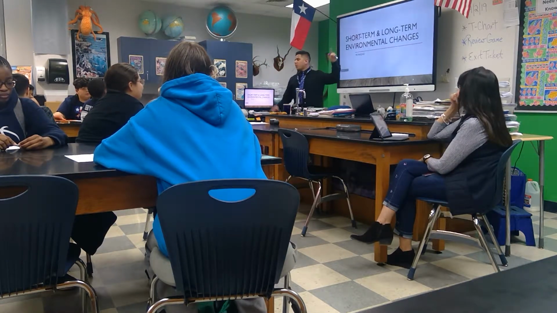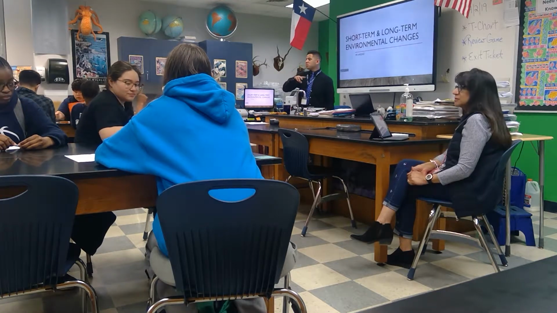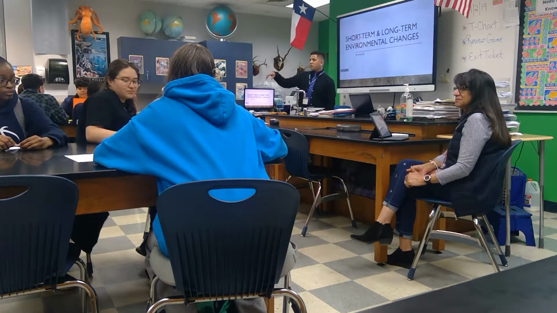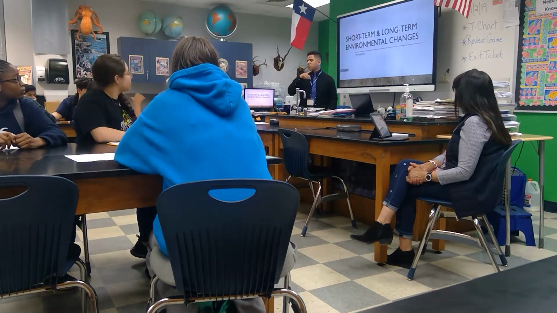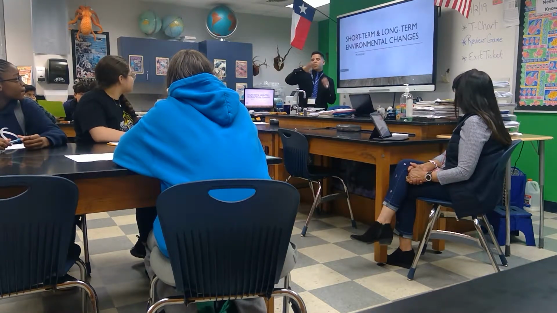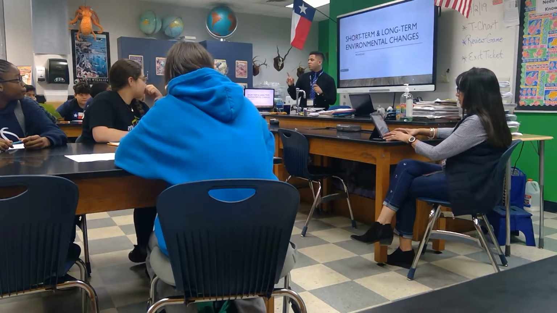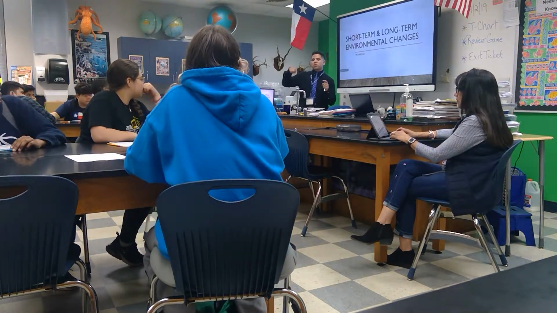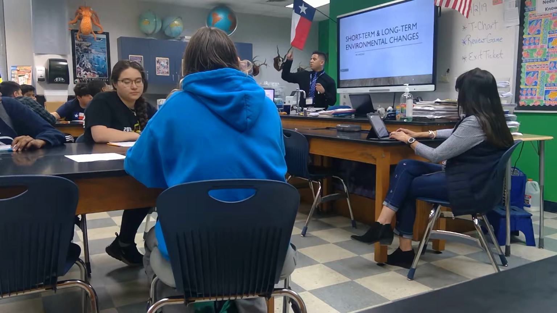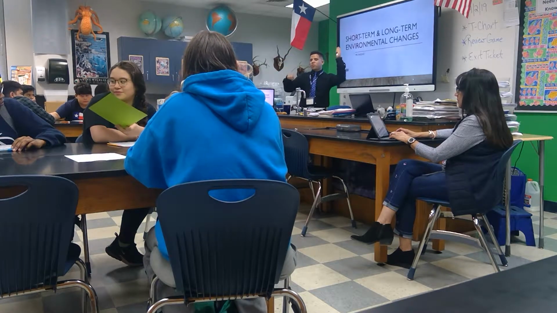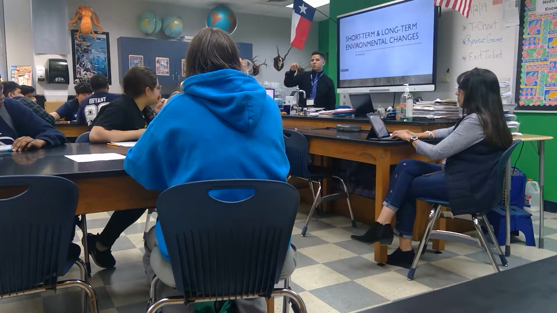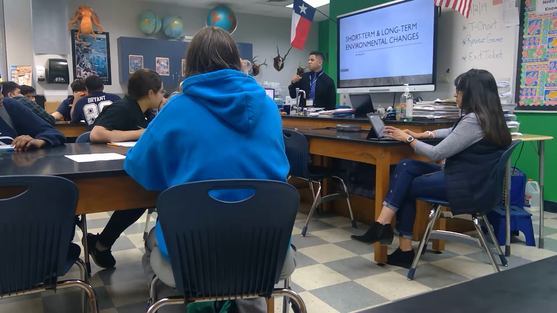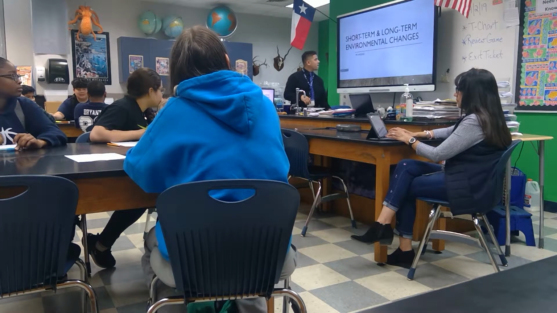All right, on this part, everybody has 2 sheets, a green and an orange one. I'm going to give you a quick recap, and then I'm going to put up a picture of different environmental changes. If it corresponds to a short-term change, you'll put up the short one. If it corresponds to a long-term change, you'll put up the long one. The first group I see put it up gets the chance to get the points. Does that make sense?